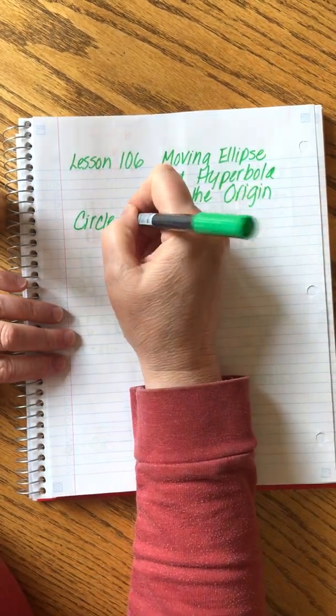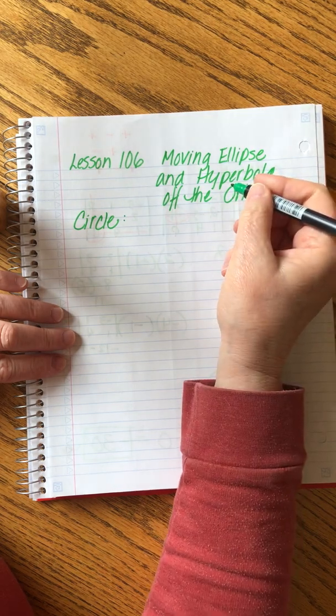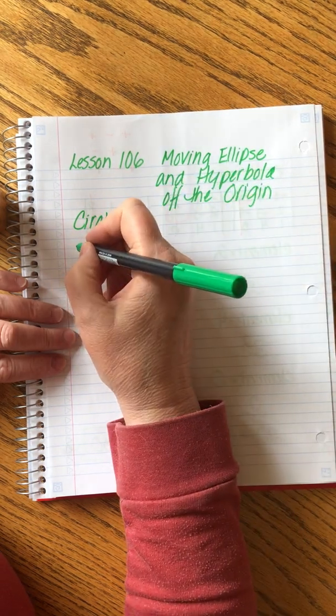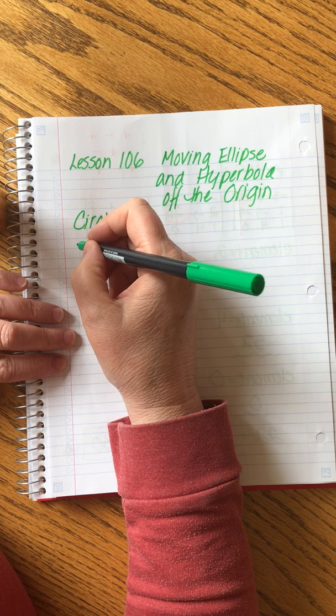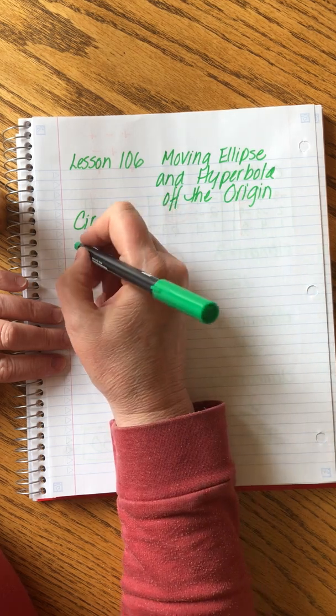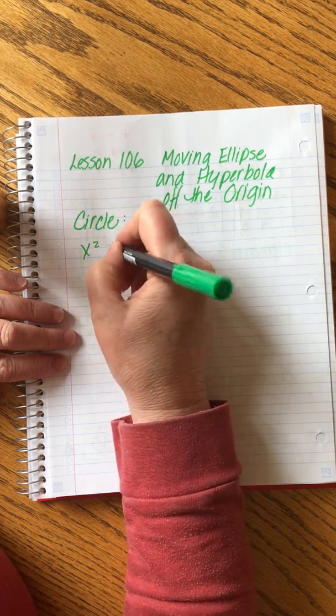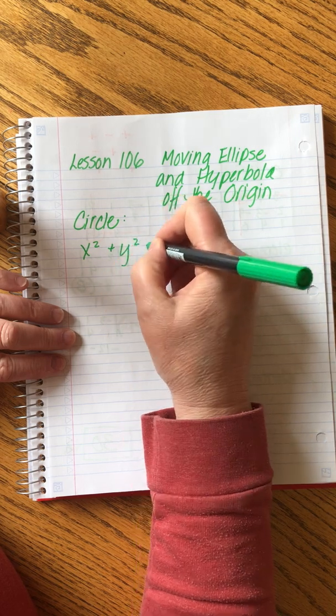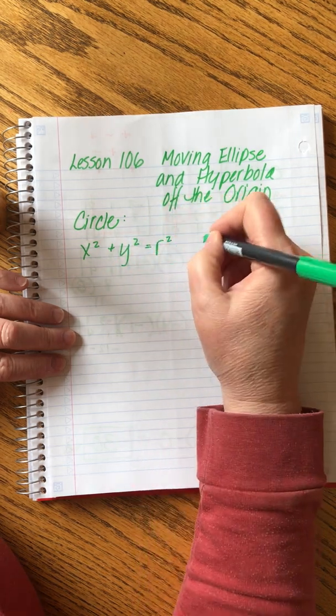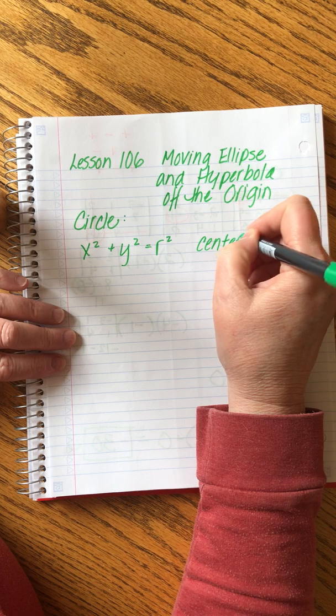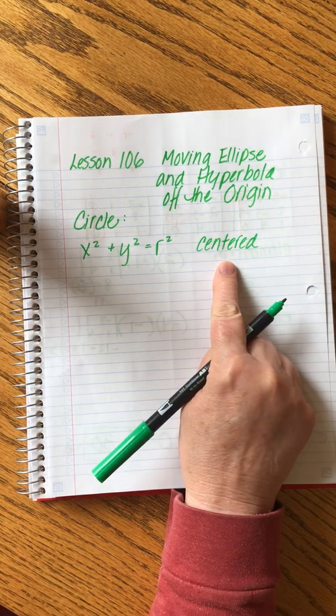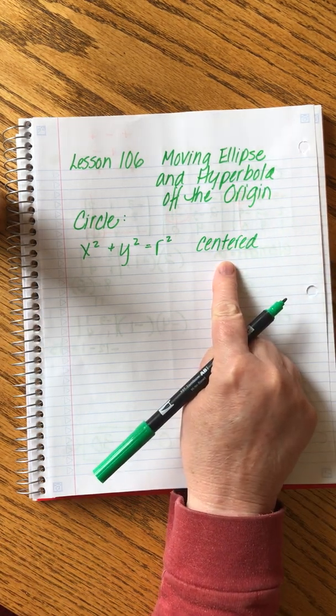Now, we've dealt with moving a circle off the origin before. We know that this is the simple version of the equation of a circle. This is what I'm going to call centered, meaning this is the equation that we use when the circle is centered on the origin.